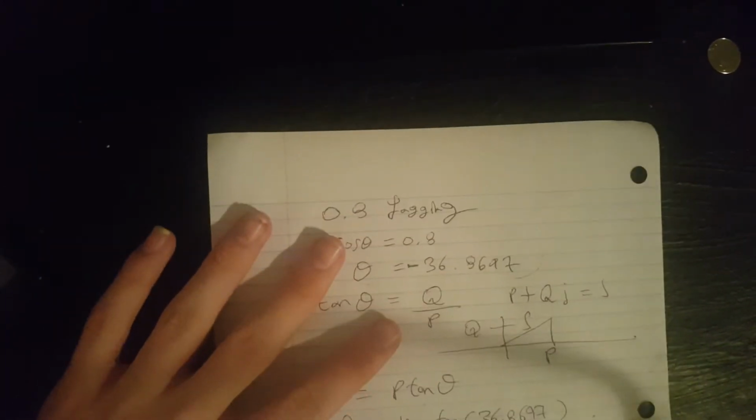One last interesting point is that your new power is 1,200 plus 700j.